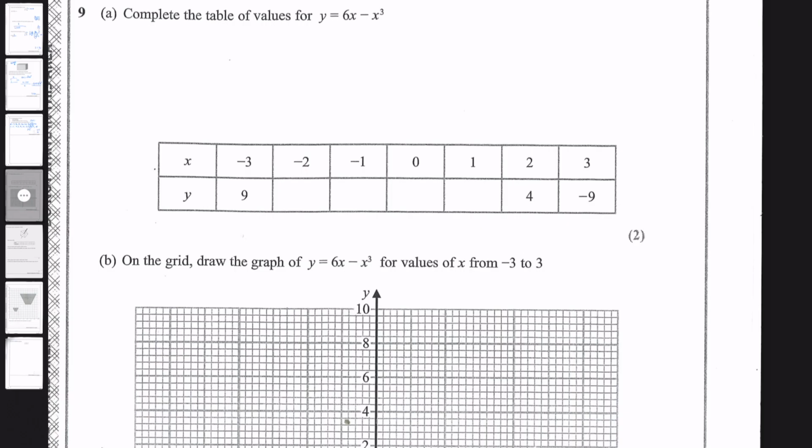Number 9. Complete the table of values for y equals 6x minus x cubed. And then once you've done that, you've just got to put it onto a graph. So before we start this, I think it's wise to have a look at what a cubic graph looks like. The reason I know it's a cubic is because the highest power of x you can see is a 3 there, so it's a cubic.